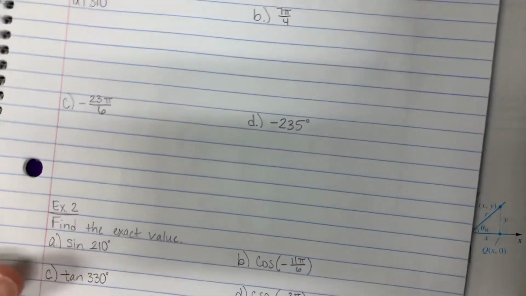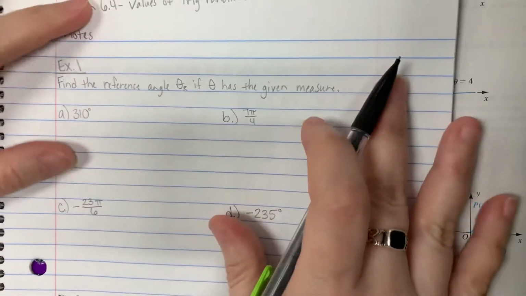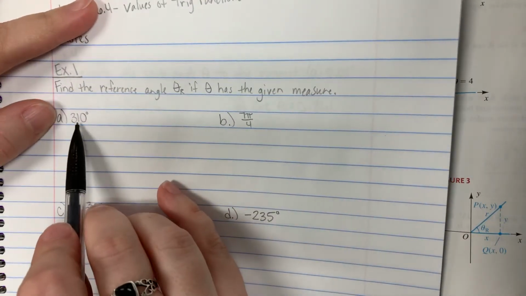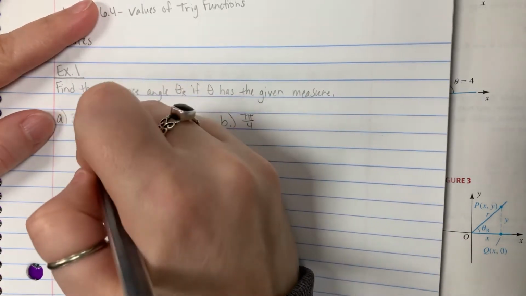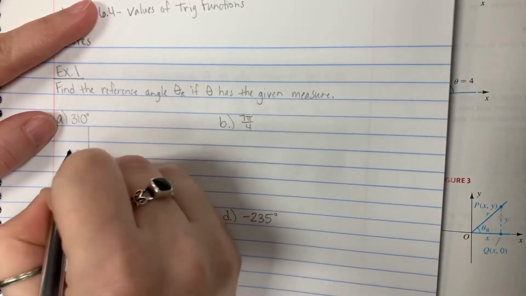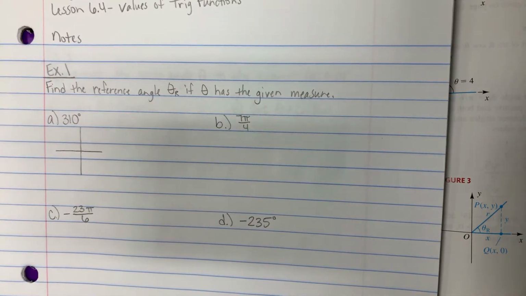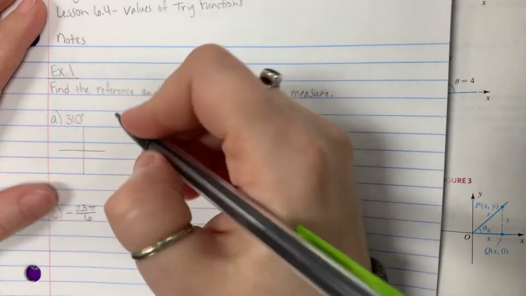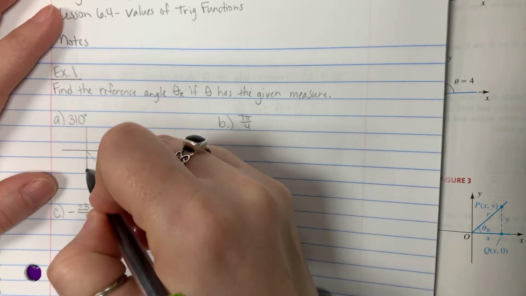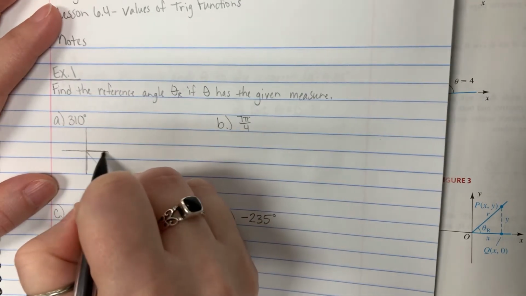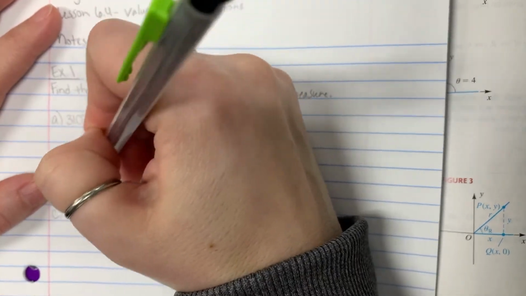Okay, so let's do a few just as examples real quick. On this one, they want me to find the reference angle, and theta is 310 degrees. So first, let's think about what that looks like on my unit circle, and you could sketch it out like this, or you could reference your unit circle, and I'll do both. If I'm thinking about a 310-degree angle, I know it's somewhere over here because this is 270, right? And this is 360. So 310 is going to be somewhere in there. So I know it's in quadrant 4.